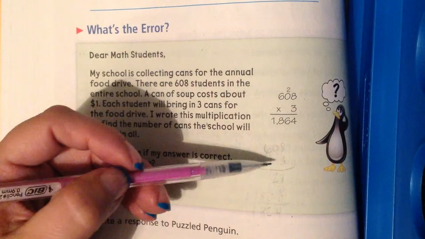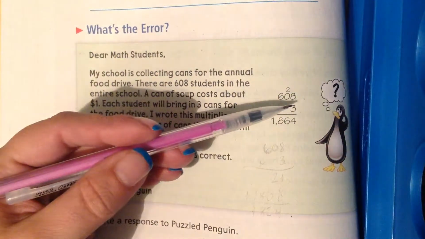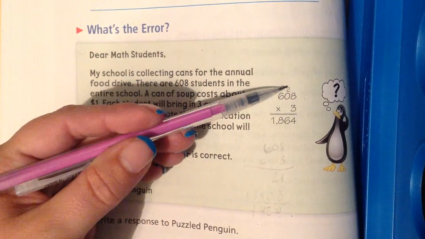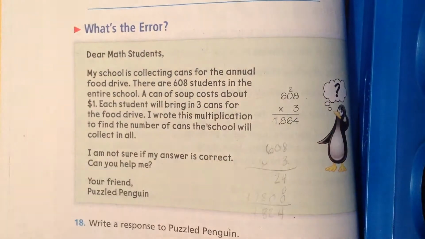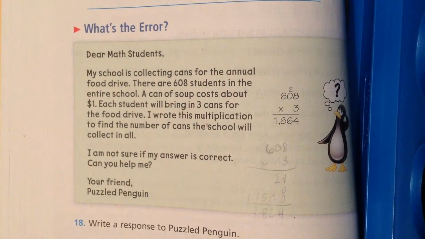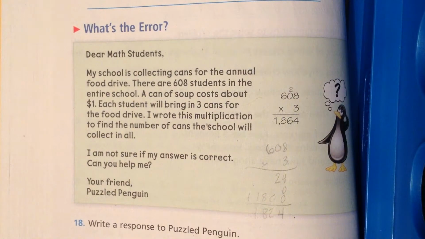Well, I know 3 times 0 is 0, but it looks like he did 3 times 2 to get his 6. Okay. So he multiplied the 3 times the 2 above the 10s spot. But he was supposed to multiply 3 times 0, and then add the 2 new groups in.